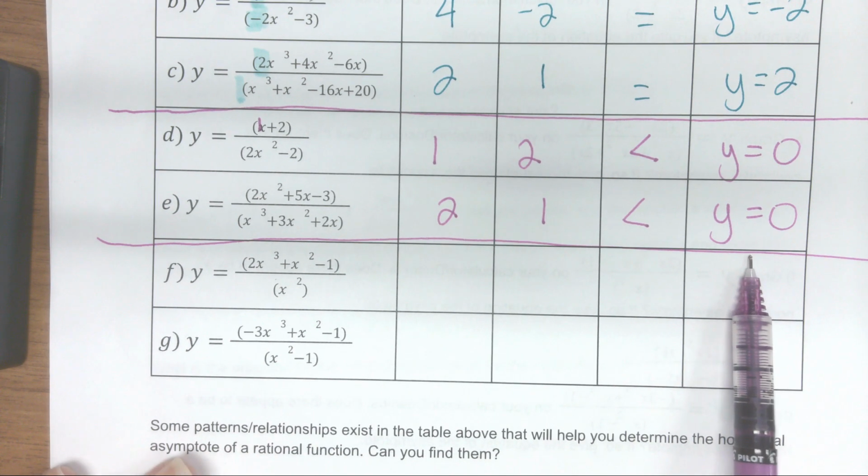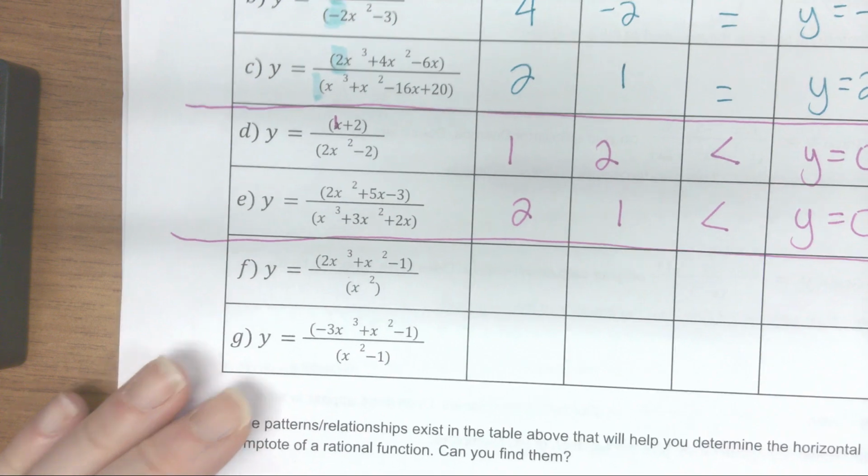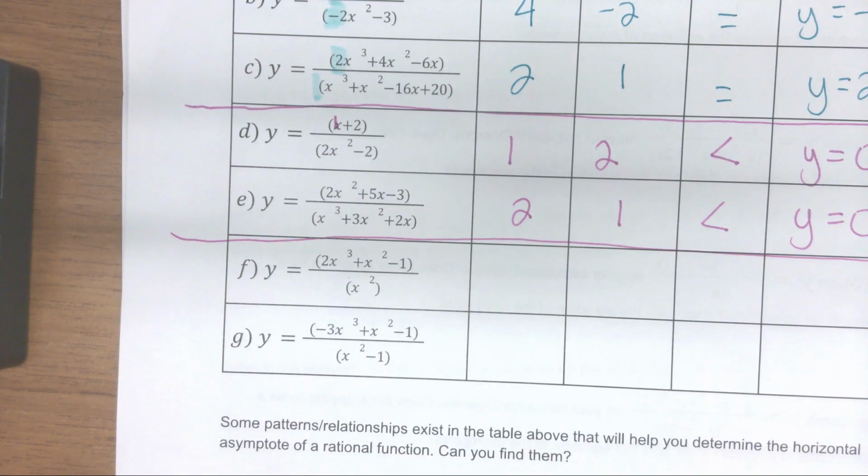And here's why. It has to do with number sense. Think of a fraction, guys. Would you agree if there's a higher degree on the bottom, the bottom of the fraction is going to grow faster than the top? Is that making sense? Just let's play around with this a little bit.